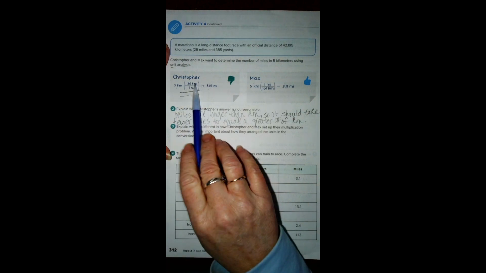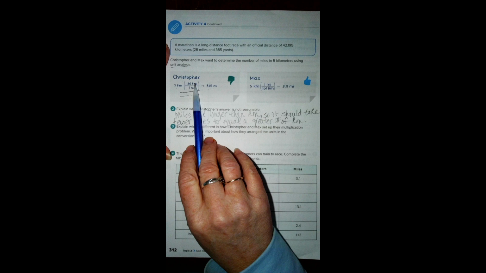And Christopher didn't do that. He did kilometers times kilometers. So he would have really gotten square kilometers per 1 mile. So that just doesn't even make sense.